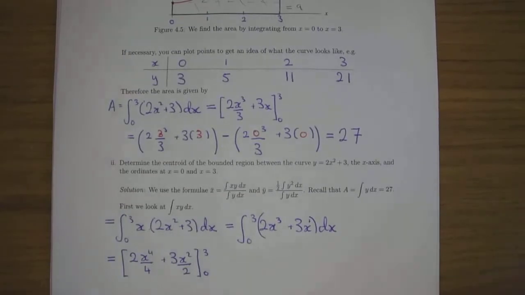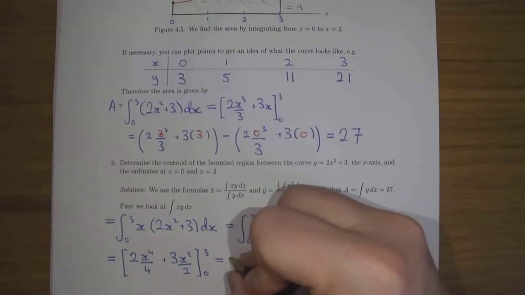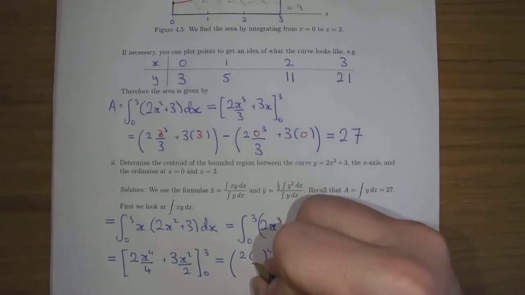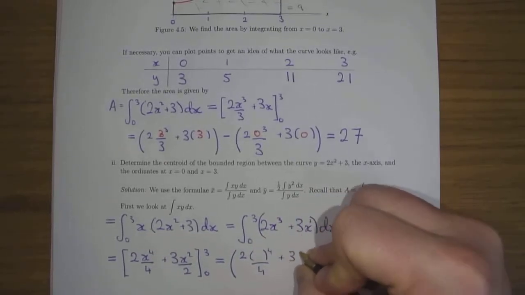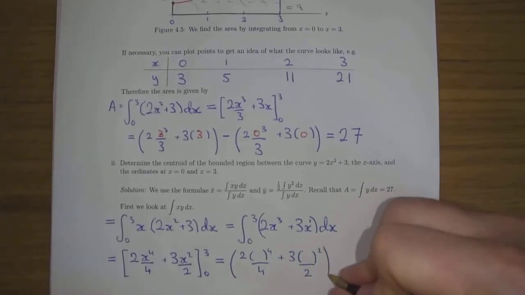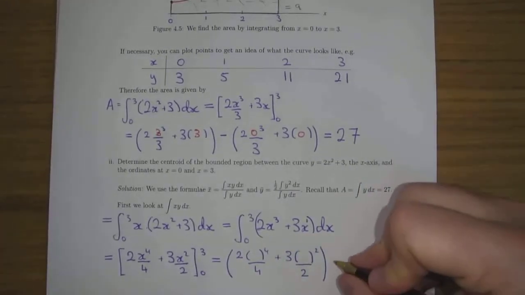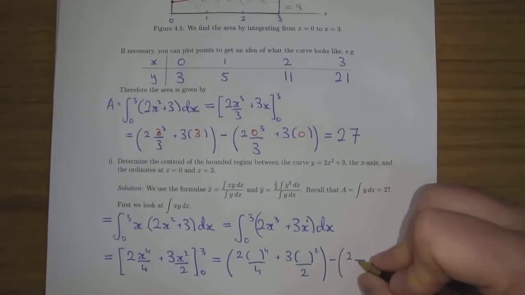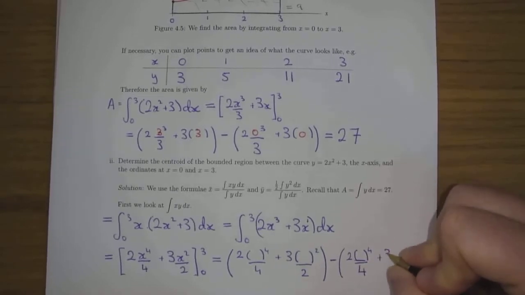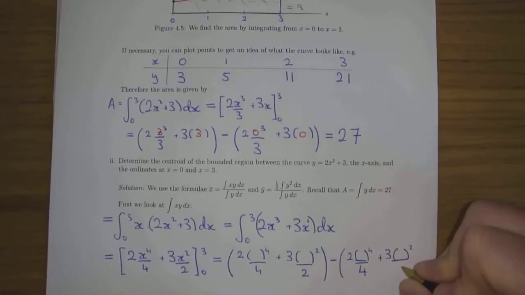So now you do top limit minus bottom limit. So we're talking 2, 3 to the 4 over 4, plus 3, 3 to the 2 over 2, that's substitute top limit, we'll do it in a minute, minus substitute bottom limit. Again, there's a 0, but I'm going to be careful. So 2, 0 to the 4 over 4, plus 3, 0 squared over 2.